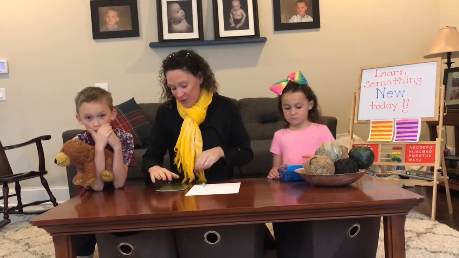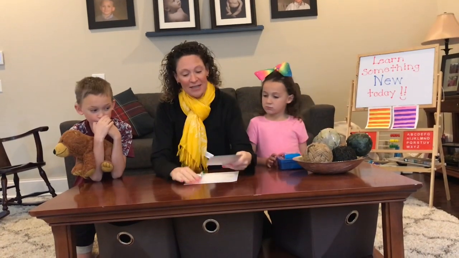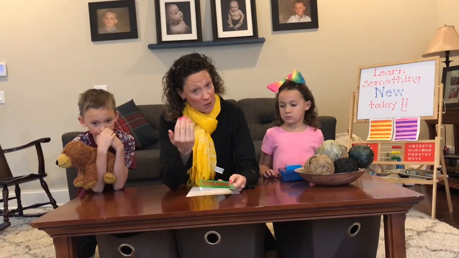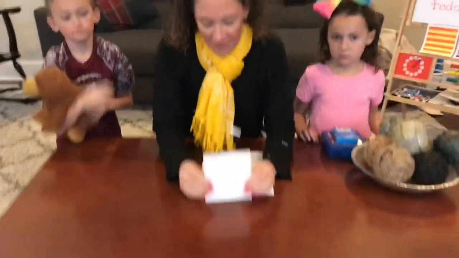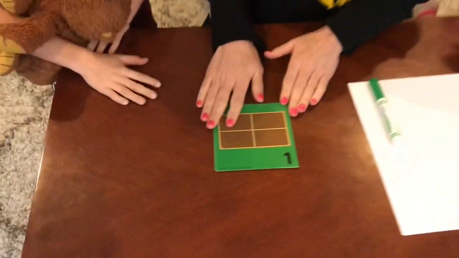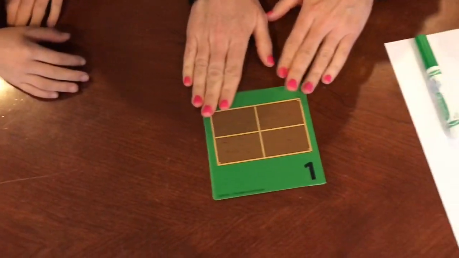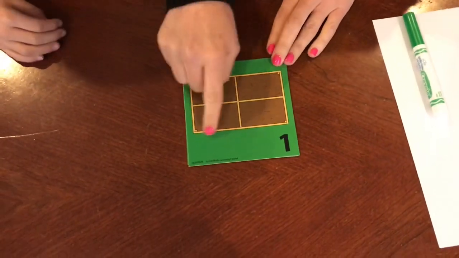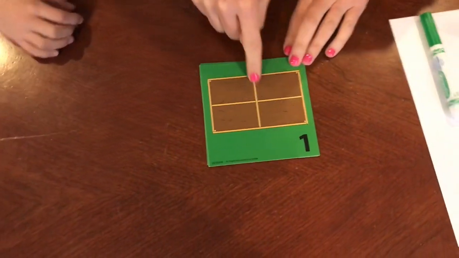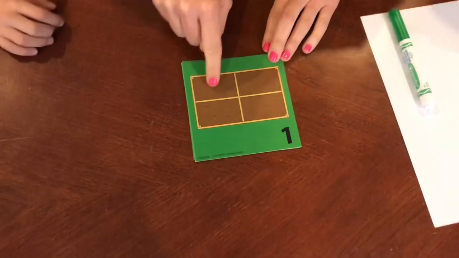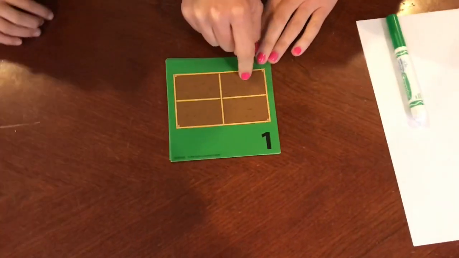So we have been talking about fractions, and your April number corner is fractions. So you're going to be doing a math lesson with fractions, and I want to show you your number corner pieces. This first number corner piece is a garden, and it has a division in this direction and this direction. I can plant 4 different vegetables inside this garden.